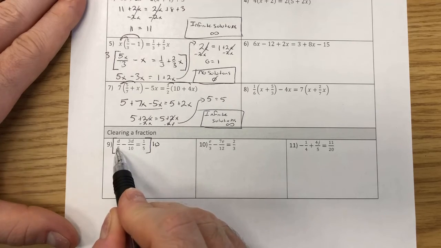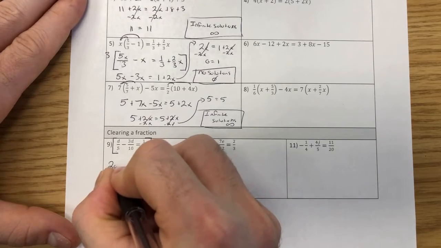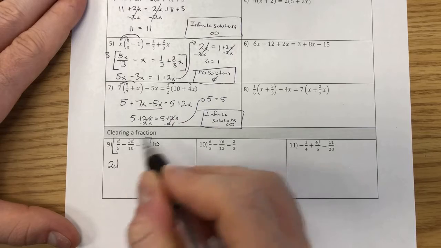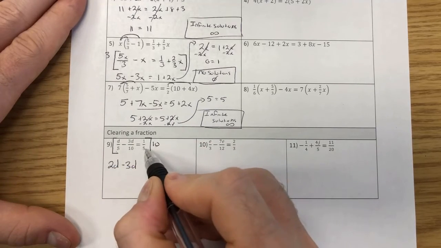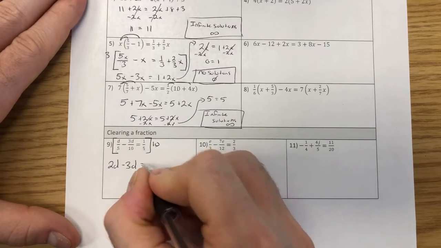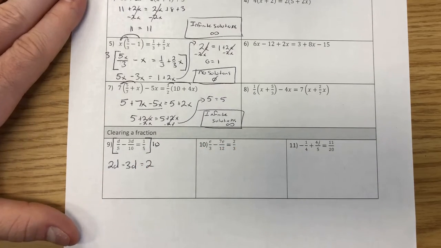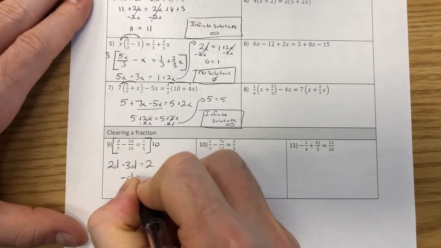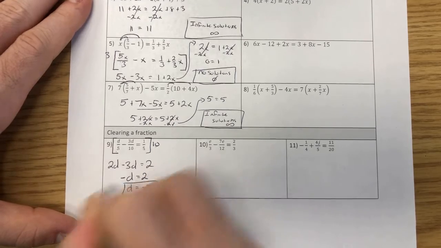10 divided by 5 is 2. So let's multiply the top by 2. 10 divided by 10 is 1. Let's multiply the top by 1. 10 divided by 5 is 2. Let's multiply the top by 2. And see, it's as easy as that. Got rid of the fraction entirely. Negative d is equal to 2, which means d is equal to negative 2.